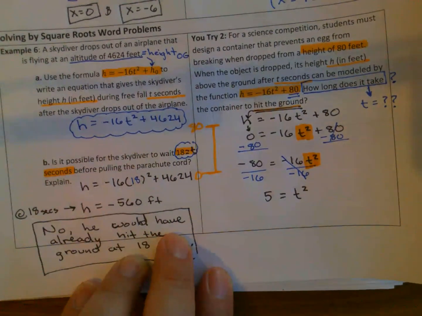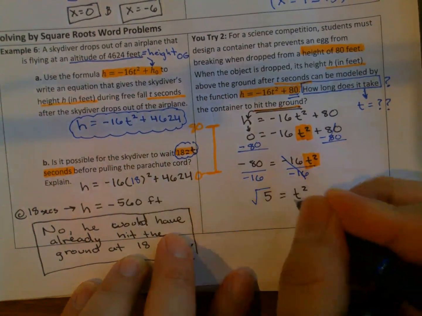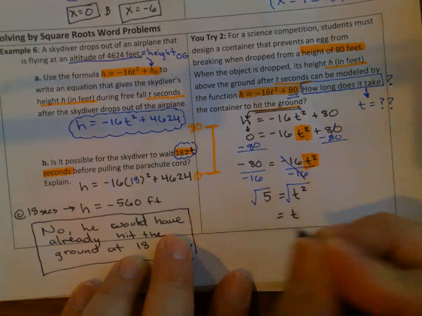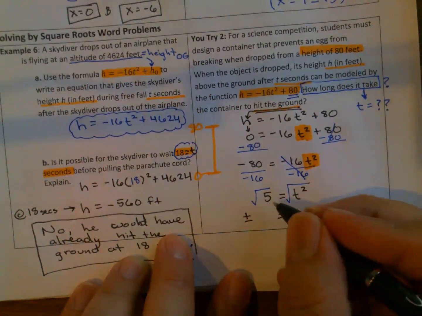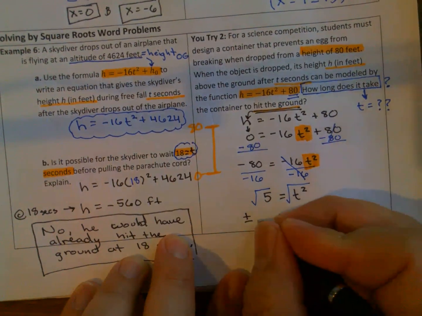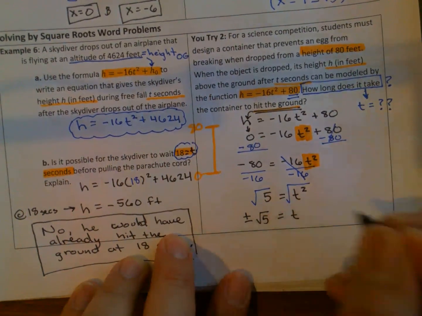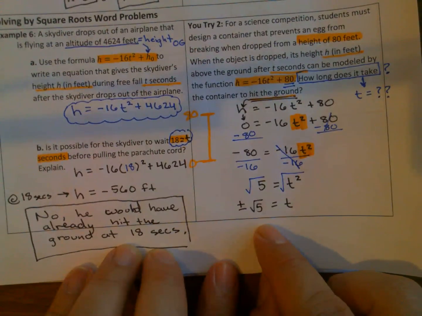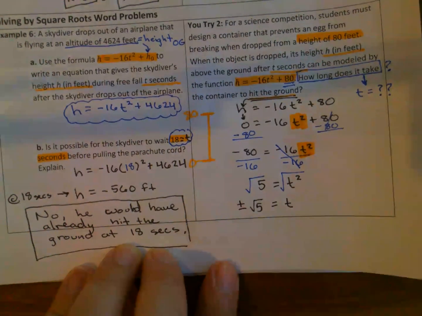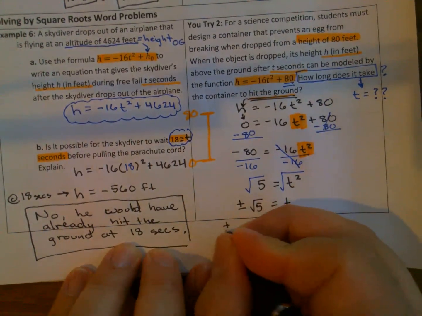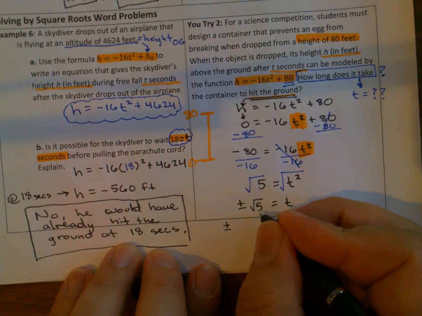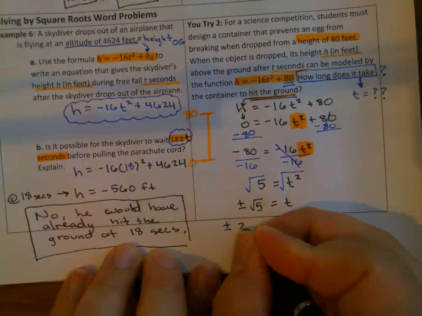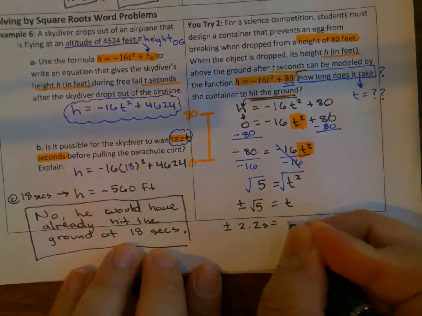Now, can I bring square roots? Absolutely. We're going to bring in a square root on both sides. And yes, technically, I'm supposed to say t is equal to plus or minus. Can I take the square root of 5? No. Then I'll leave it alone, which means those are my two answers. Now, this is kind of tough to understand if you tell somebody, oh, yeah, it's going to take radical 5 seconds. What's that, right? So this is a good time to turn something like this into a decimal with your calculator. And using your calculator, it turns out that it's about 2.2 seconds.